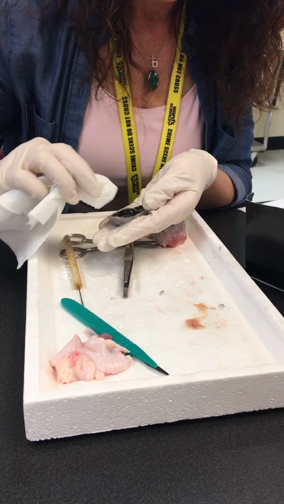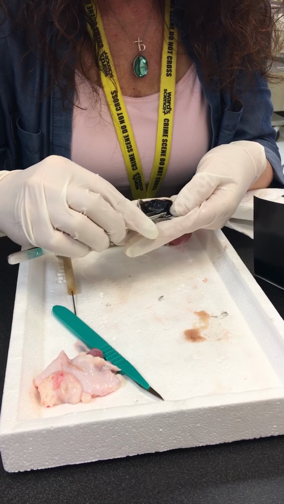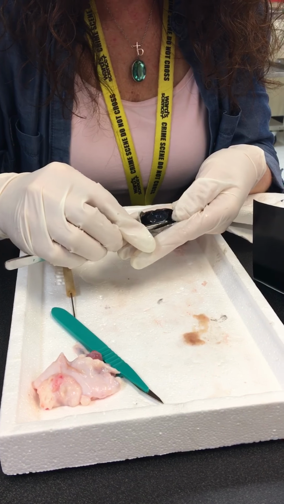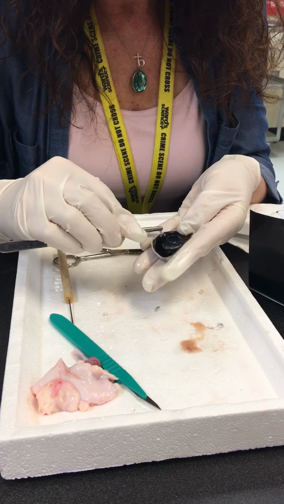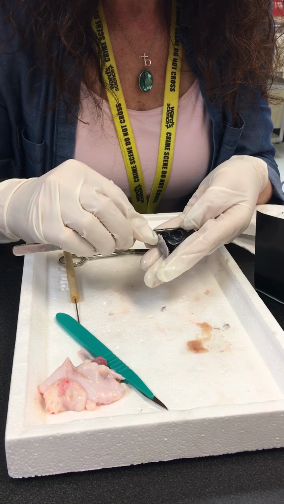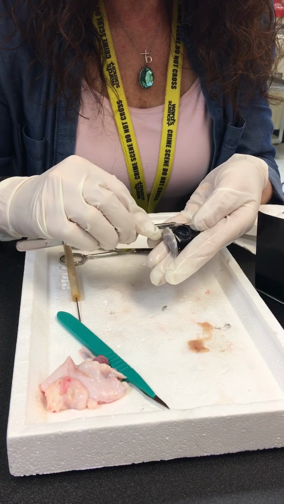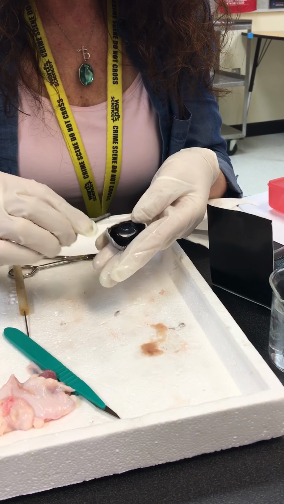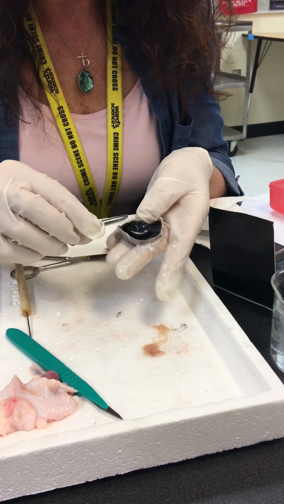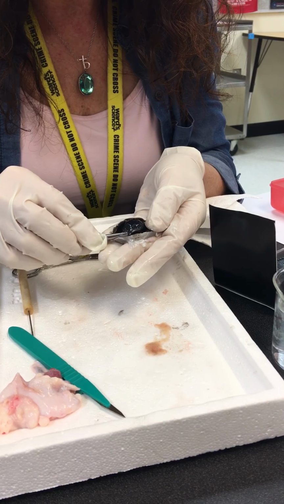Okay, let's see if I can remove some of this without damaging anything. What I want to do is see if we can get to what's called the ciliary body, and maybe if we're really lucky we might be able to view some of the suspensory ligaments. They're very difficult to see.